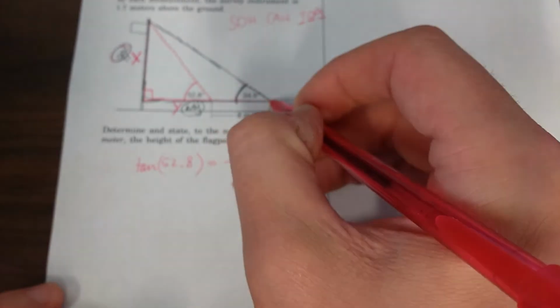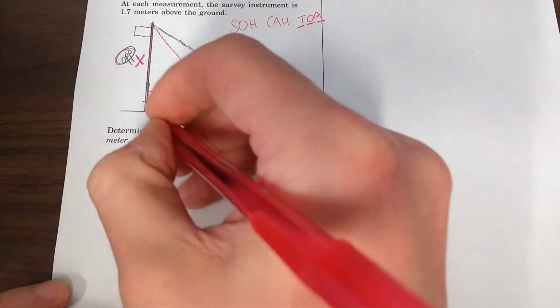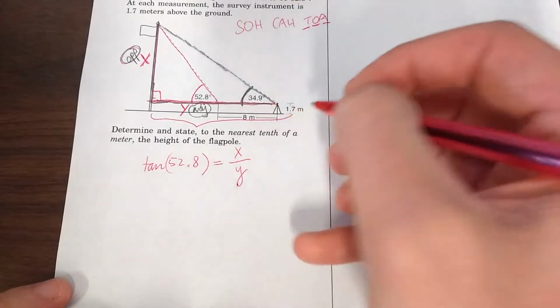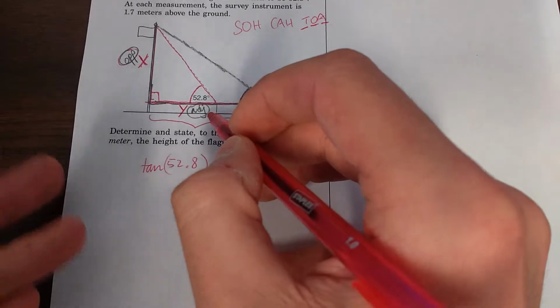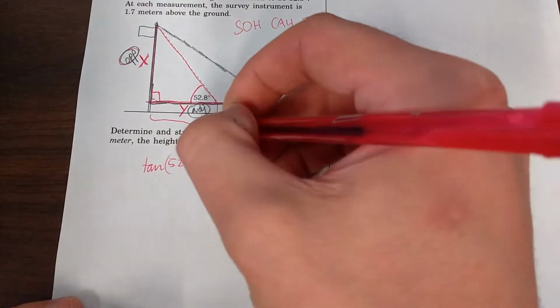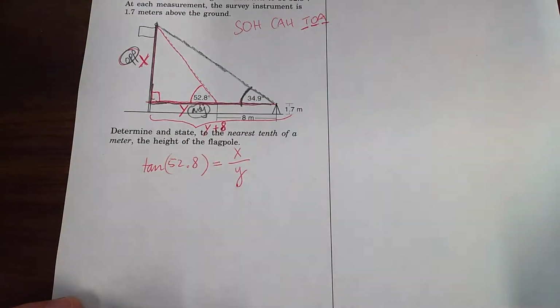We're going to use X, which we're going to label opposite again. And then in this triangle, we're going to use the bottom side, and the bottom side is going to be called the adjacent side. But that bottom side is actually 8 meters plus that length, which we said is Y. So it's going to be Y plus 8.